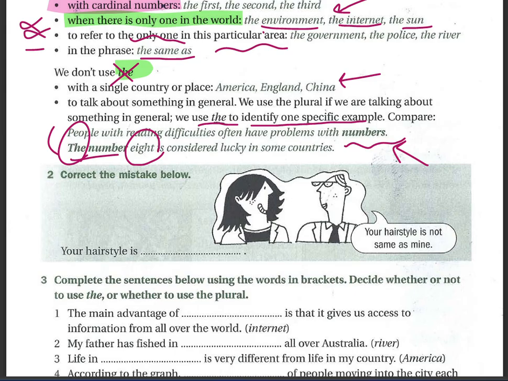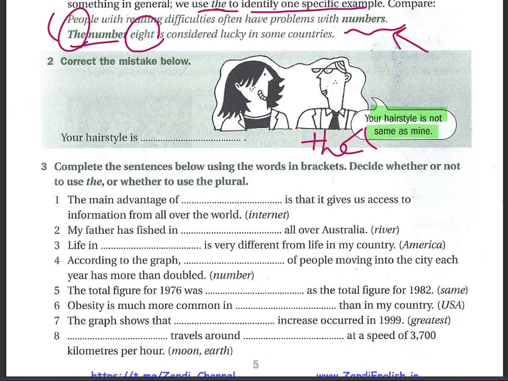Look at number 2. Correct the mistake below. So, look at this sentence. Your hairstyle is not same as mine. So, what do you think? That's great. In here, we need to add the. That's great. Thank you. So, let's go to the next part.